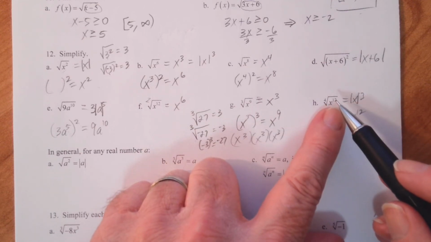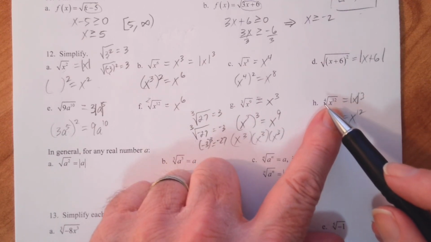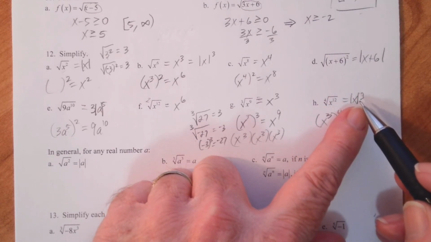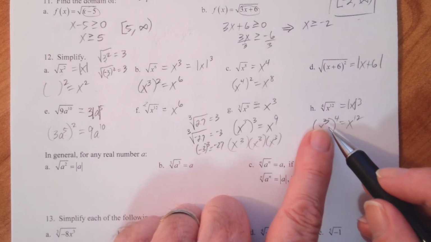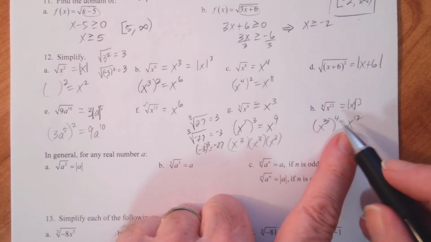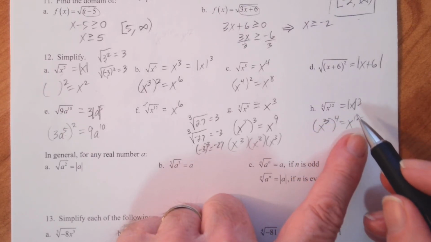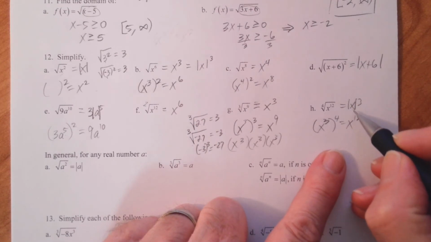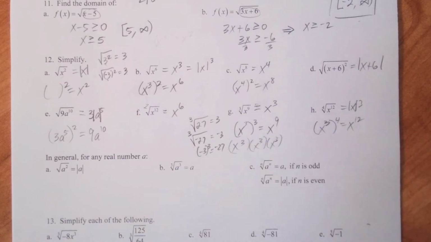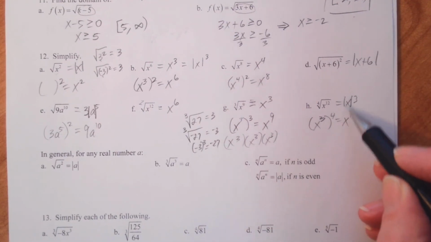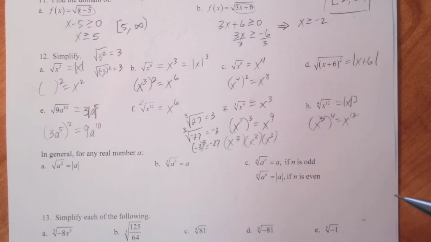But we know that a square root or any even root, you cannot get a negative answer because there's no 4th power where you're going to get a negative number. And so the absolute value here is needed so that if x is a negative number, then x cubed has to be positive. By putting the absolute value in there, you make it positive.